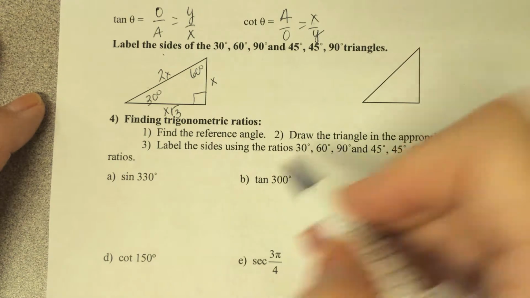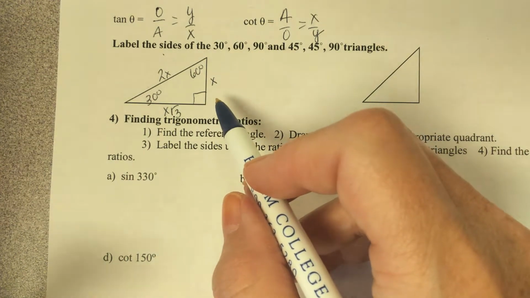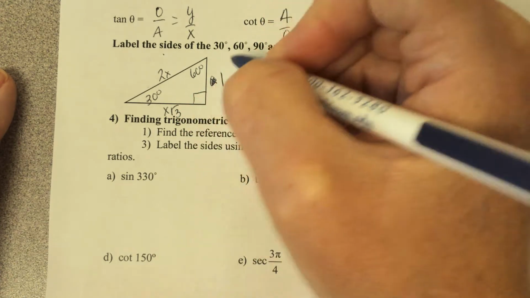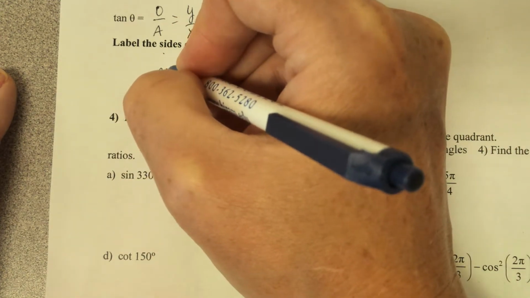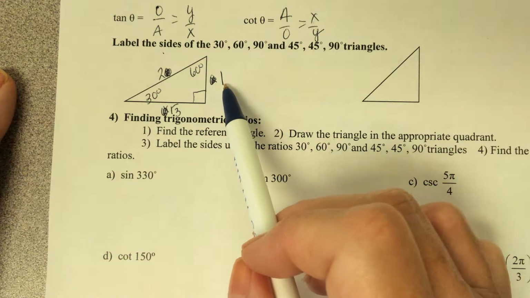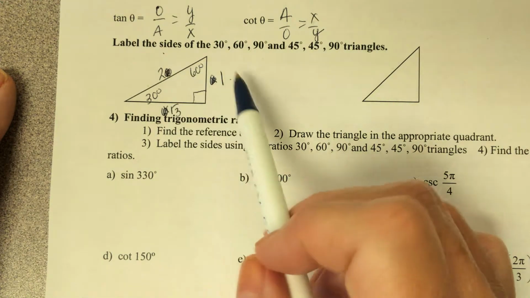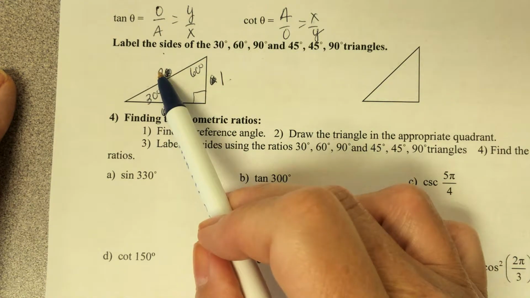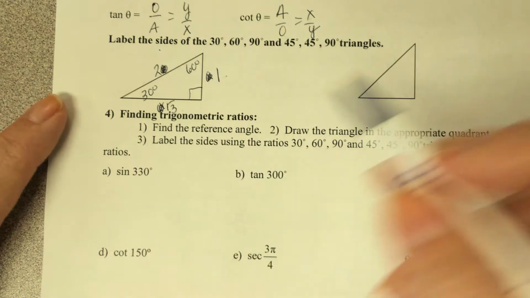Good. And we don't really have to use the x's. Sometimes x's just kind of get in our way. So instead of calling this x, I'm just going to call it 1. And I'm going to get rid of this x and this x. So I'm just going to use numbers. It always goes in this ratio. 1, radical 3, 2. 2, 2 radical 3, 4. 5, 5 radical 3, 10. It always has that relationship.